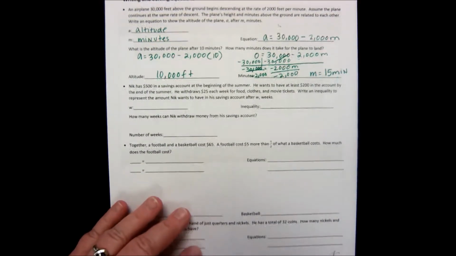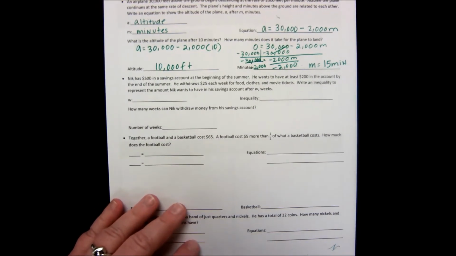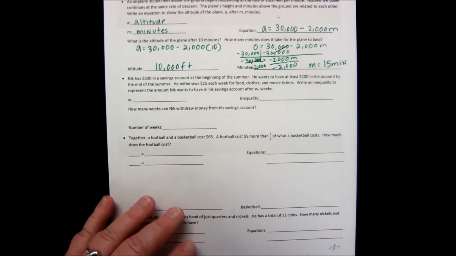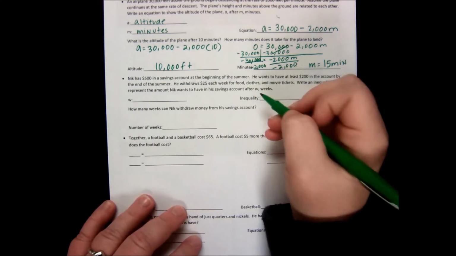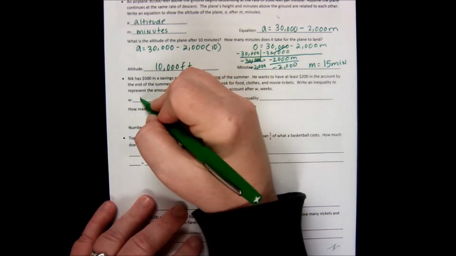All right, let's look at the next one. Nick has $500 in a savings account at the beginning of the summer. He wants to have at least $200 in the account by the end of the summer. He withdraws $25 each week for food, clothes, and movie tickets. Write an inequality to represent the amount Nick wants to have in his savings account after W weeks. So I know I want W to be weeks.